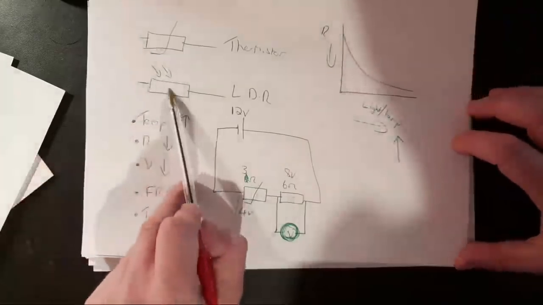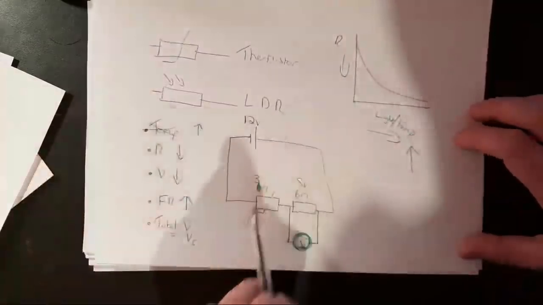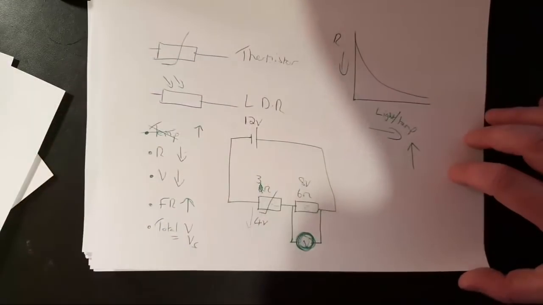If I was using an LDR, it would be exactly the same. All of this will be the same, except wherever I use the word temperature, I'd use the word light intensity, or I'd just use the term light.